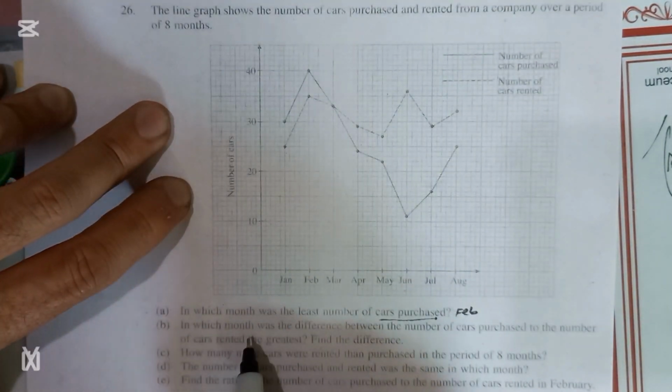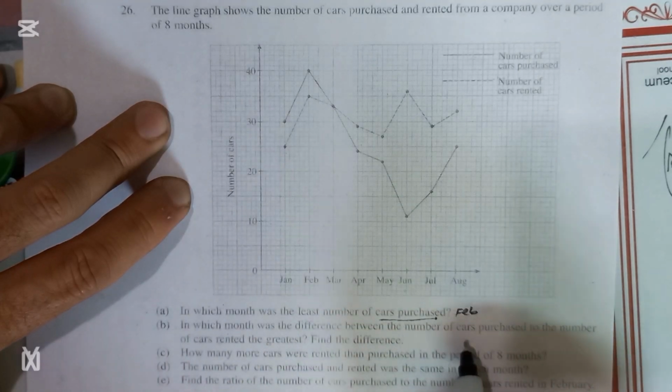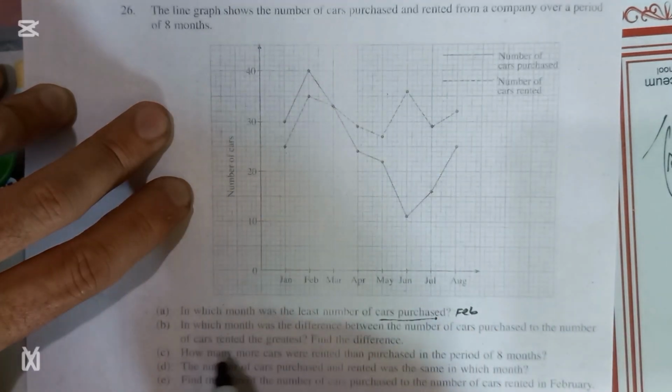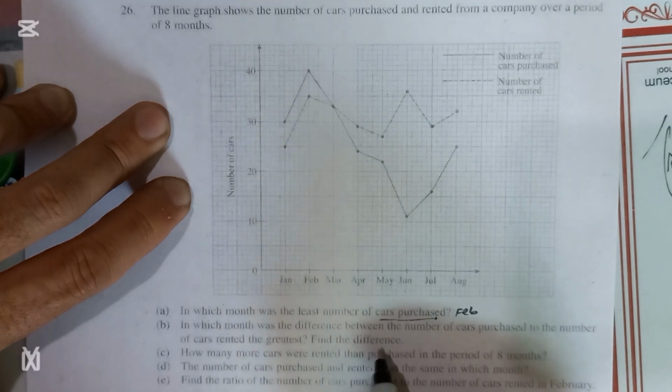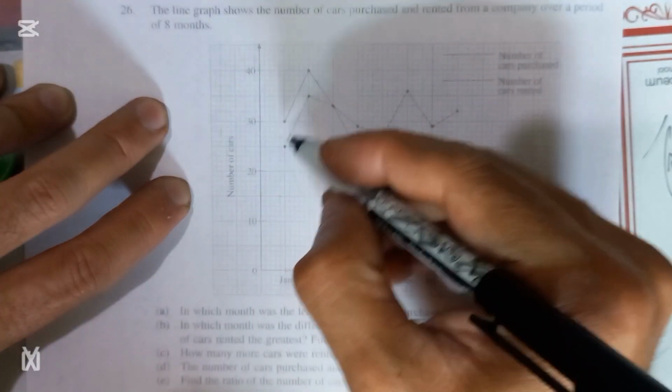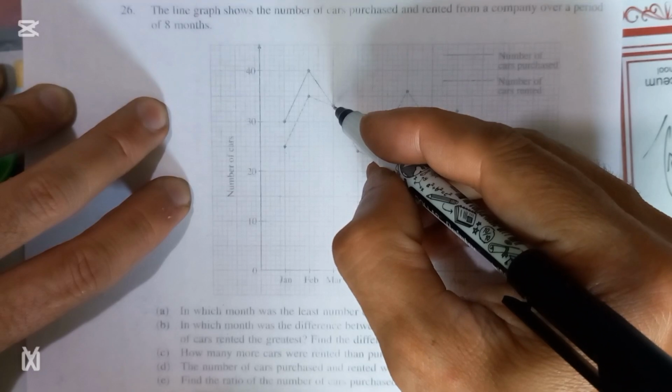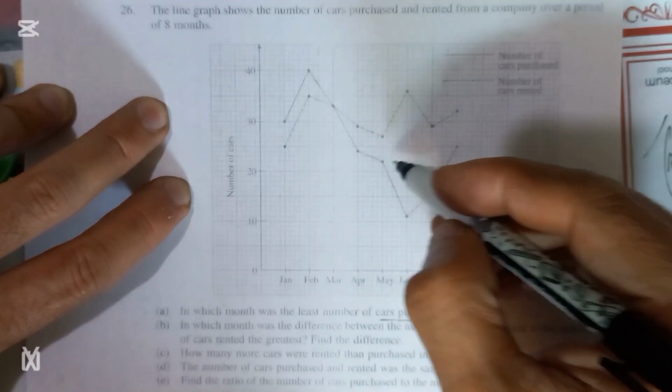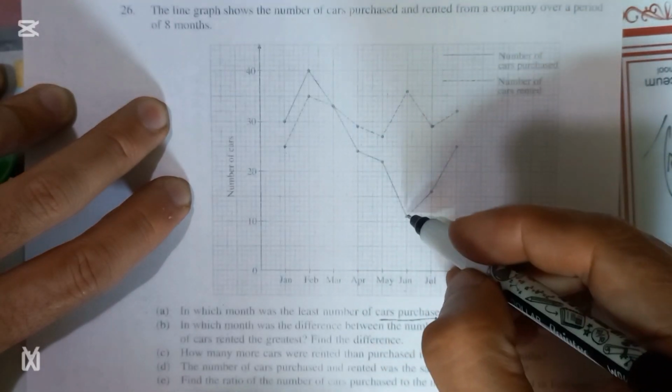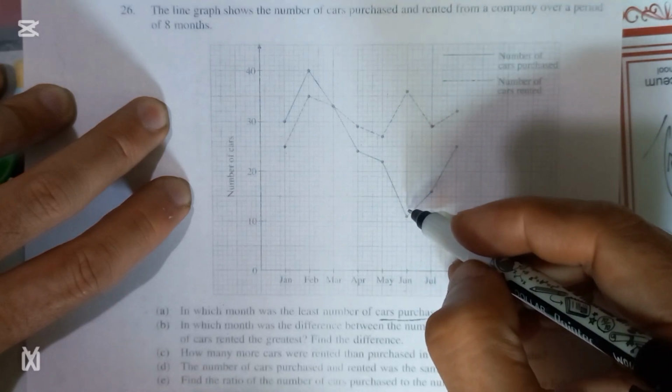Part B is: in which month was the difference between the number of cars purchased and the number of cars rented the greatest, and find the difference. Here is the difference, here is the difference, this is the same, this is the difference, and this is the month in which the difference between cars rented and purchased is the highest.